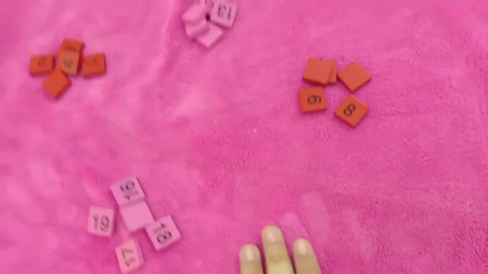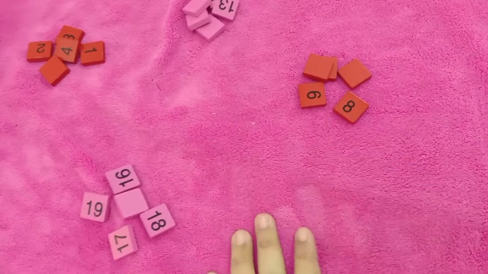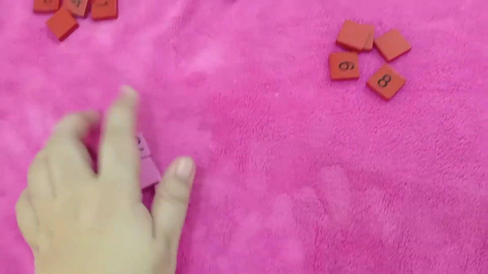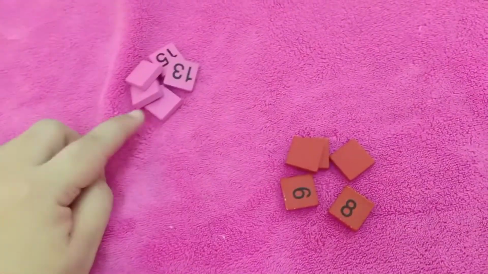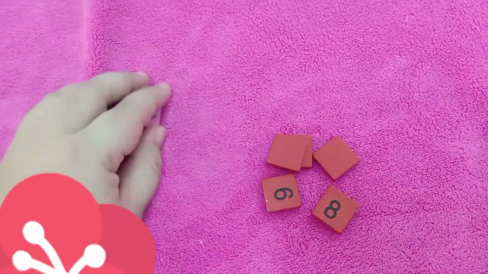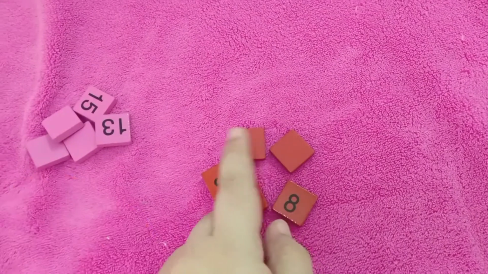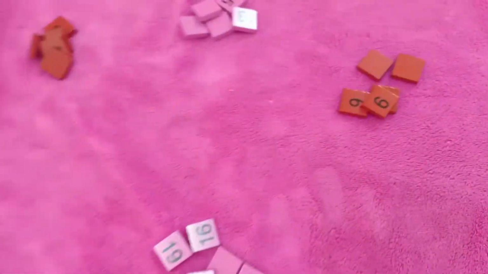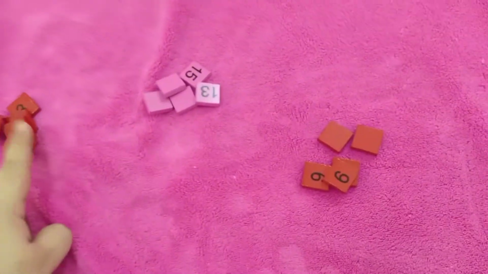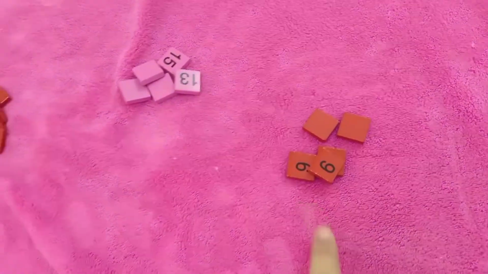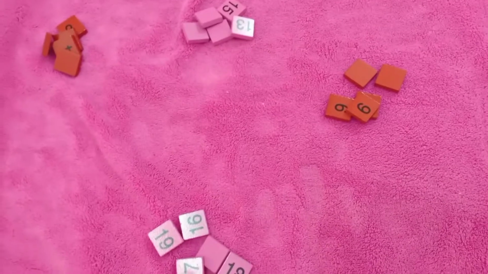This is what we call count by 5. 1, 2, 3, 4, 5 in one group. So the way I will count in 5, 10, 15, 20. I have 20 blocks.